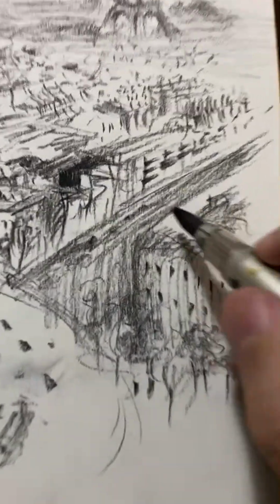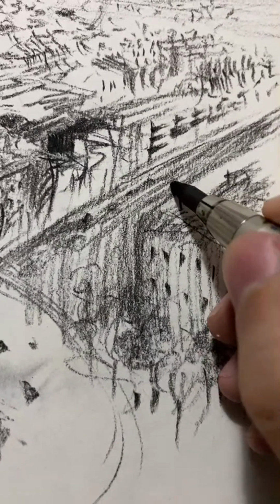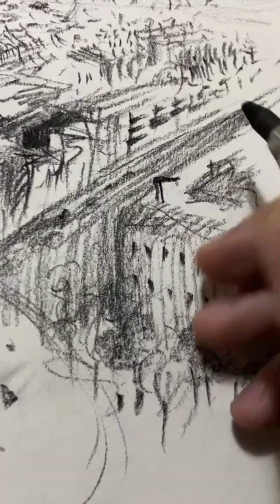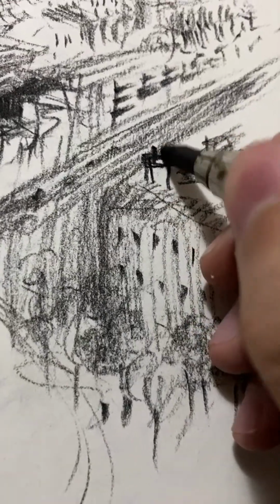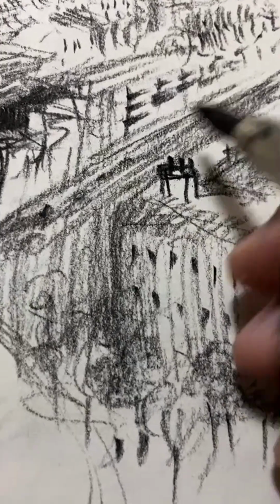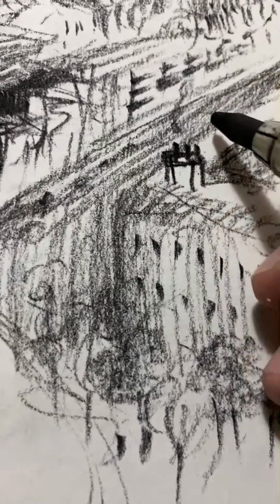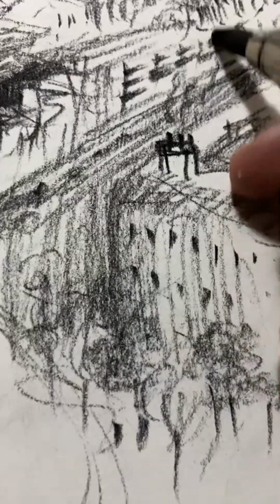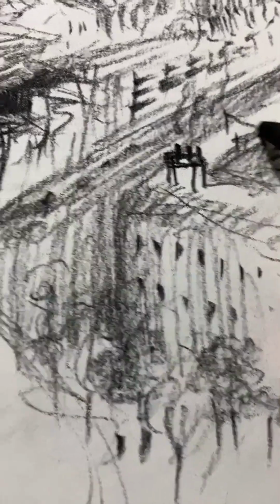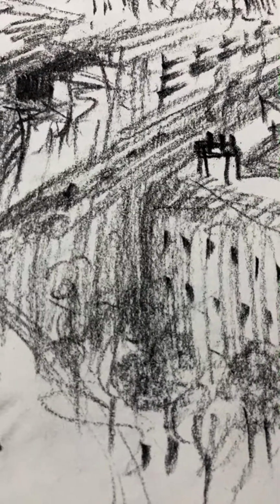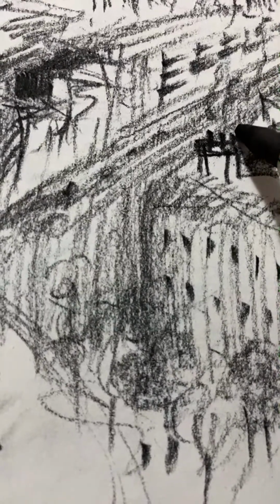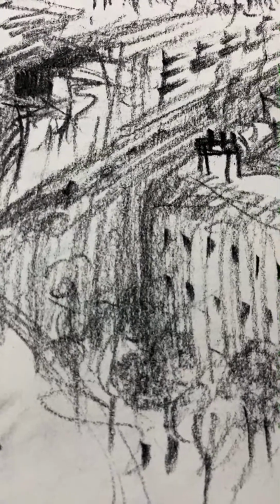Let's try to draw some Parisian chimneys here. You have the small ones, the longer ones, sometimes very near to the windows.